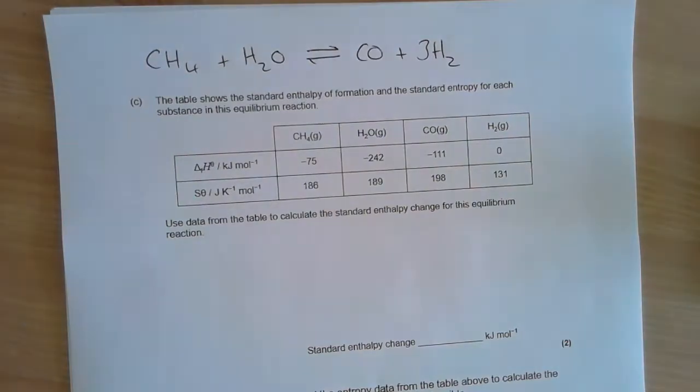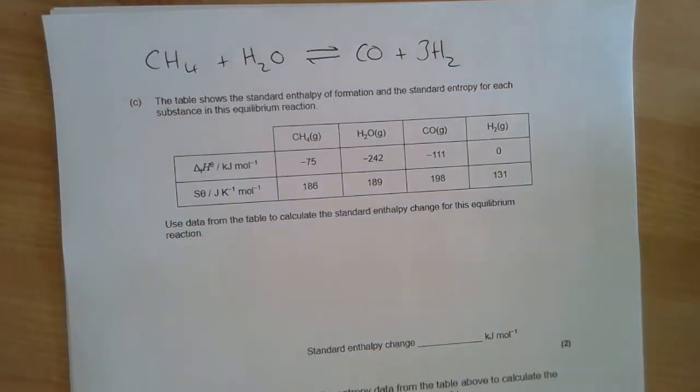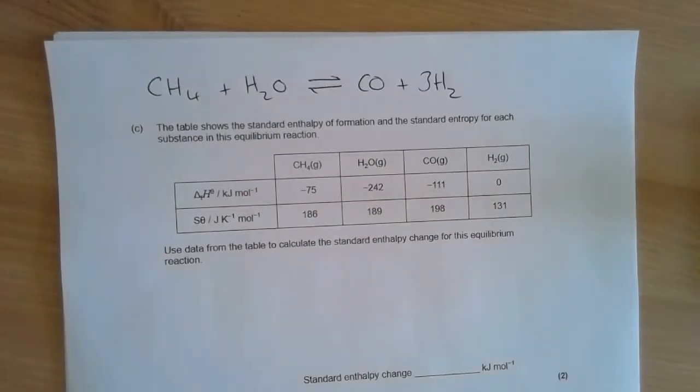So let's have a look at doing this in practice. I've got an example question here for us to have a look at. We'll just talk through some key points. It also allows us to revise some things that we've looked at. So here's our reaction. It's an equilibrium for the reaction of methane with water to produce carbon monoxide and 3 moles of hydrogen. The first thing we've got to do is calculate the enthalpy change for this reaction. So it's a good opportunity for us to revise some things.